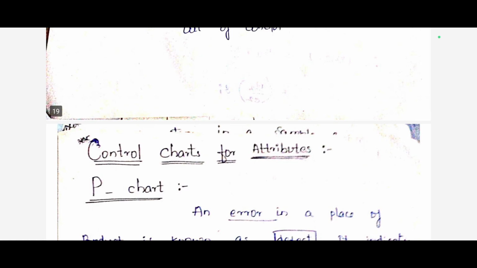Up to this we completed our control charts for variables. Next we have to see the control charts for attributes. What are these control charts for attributes?